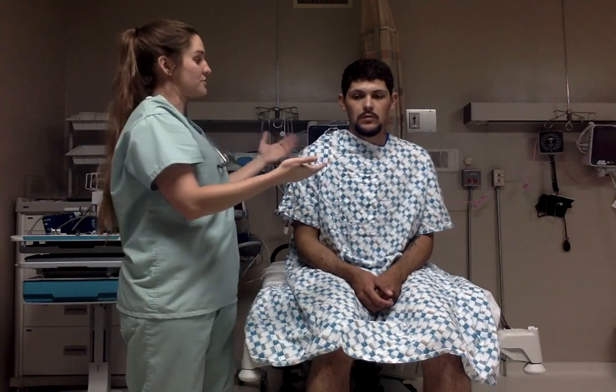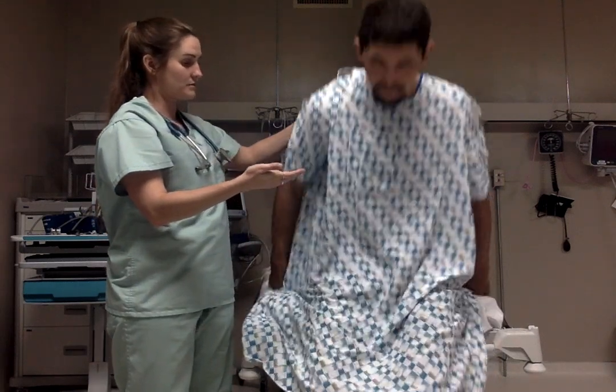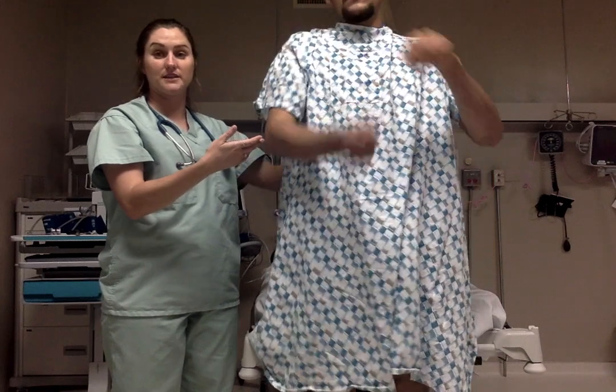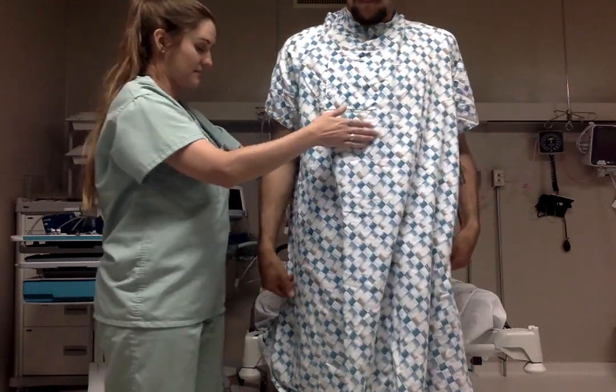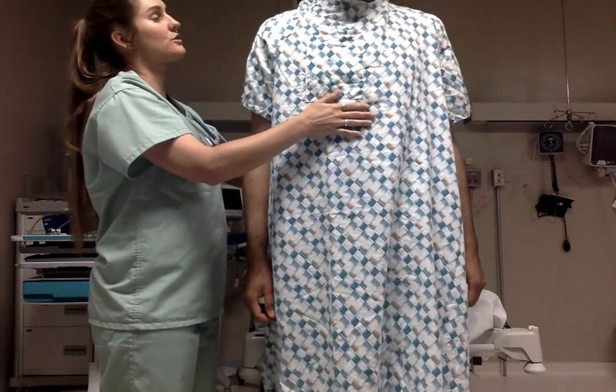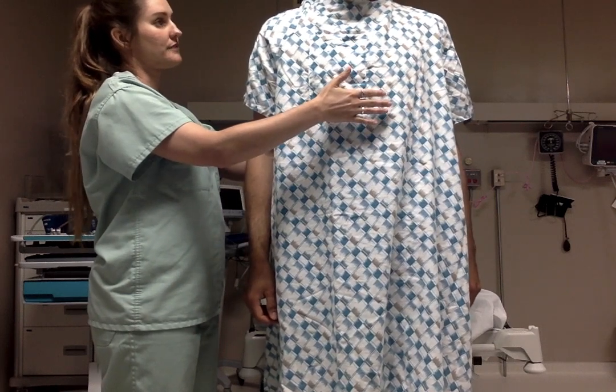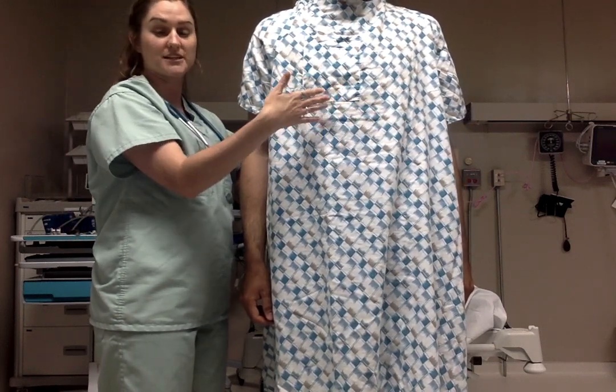I'm going to ask the patient to stand up. We're going to test for ataxia. This is going to be the Romberg test. And I'm going to get him to step away from the bed. I'm going to get you to close your eyes. Perfect. Noticing any loss of balance, which he did not have.